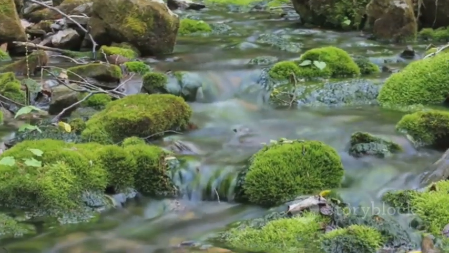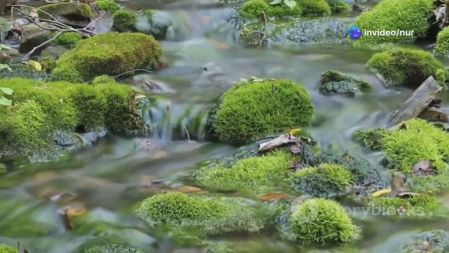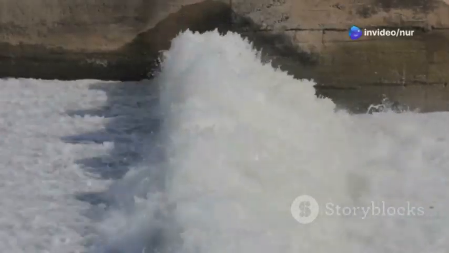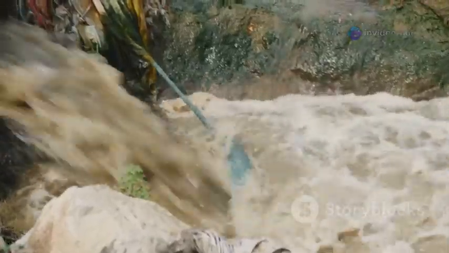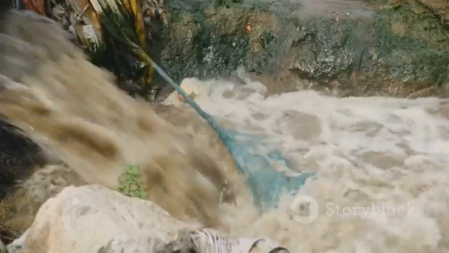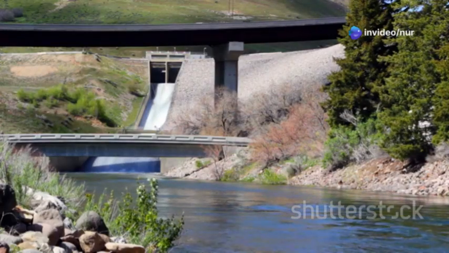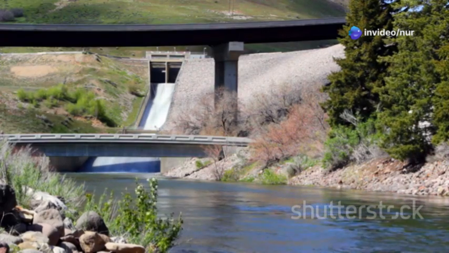To find the total runoff over, say, 2 hours, you'd integrate from 0 to 2. So, the integral from 0 to 2 of 5t dt. That's 5t squared over 2, evaluated from 0 to 2. Do the maths, and you get 10 units of water. That's how scientists predict flooding, plan reservoirs, and protect our forests.